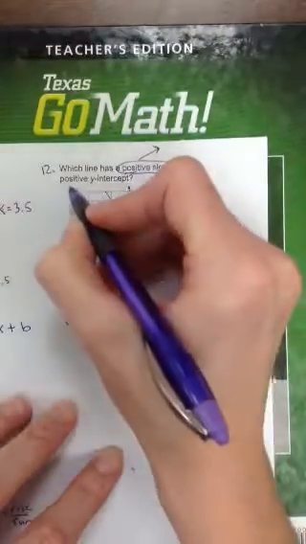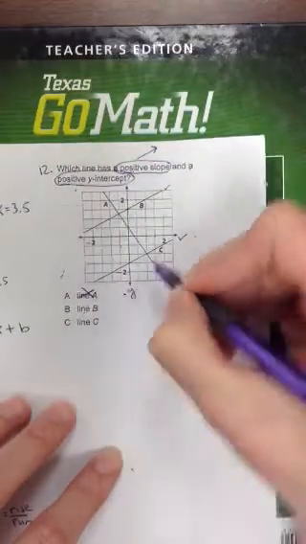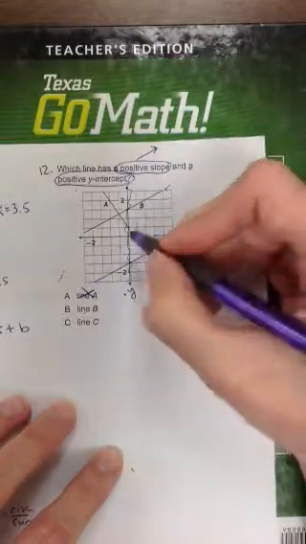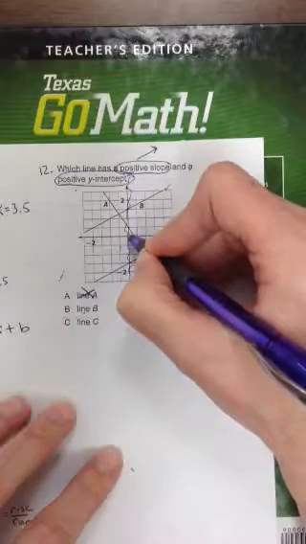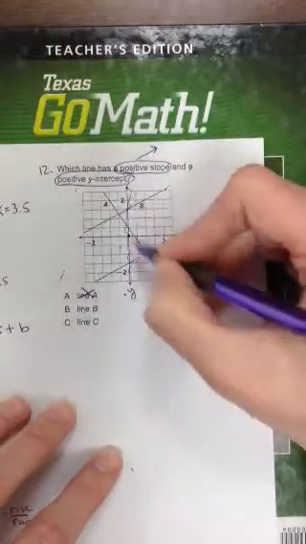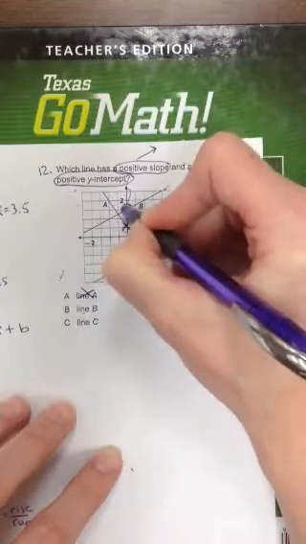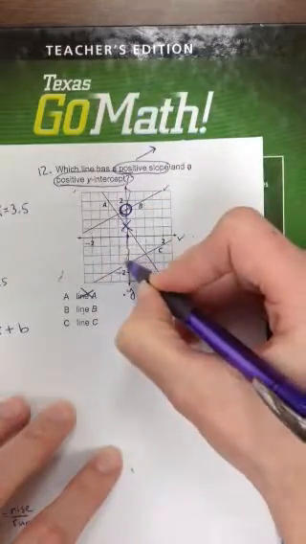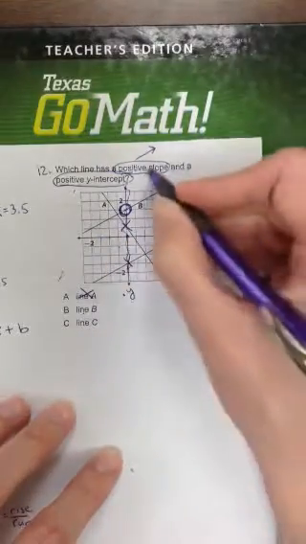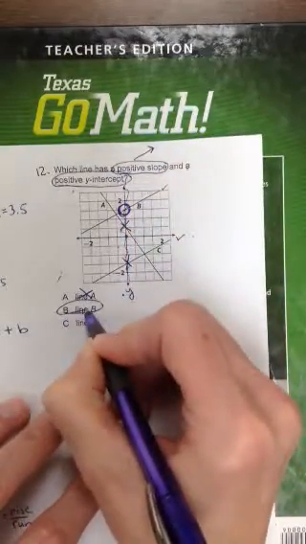All right, the next thing we're looking at is it has to have a positive y-intercept. Remember, y-intercept is where it crosses the y-axis, this axis here. Okay, I want a positive y-intercept, so this means I need it to go above the origin. Here's my origin. I'm looking for a point that is above the origin. All right, we've already canceled out line A, so I'm not looking at line A. Okay, this means I want this point here. This point down here is below the origin, so I don't want that one. So line B fits both things we're looking for, a positive slope and a positive y-intercept. So line B is your answer.